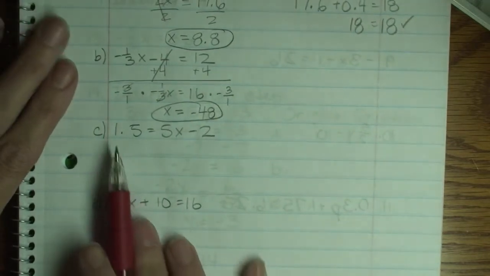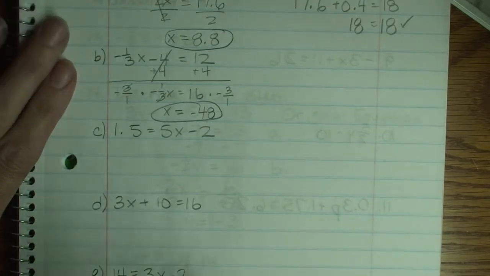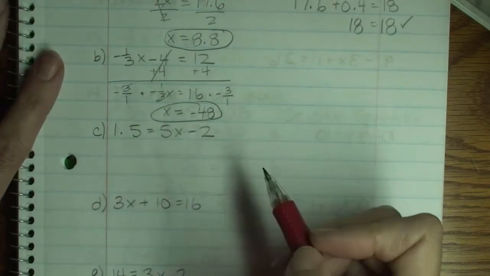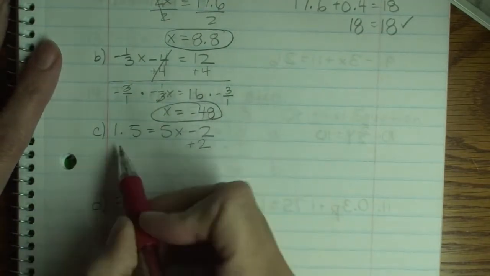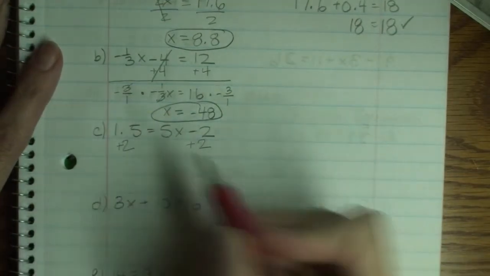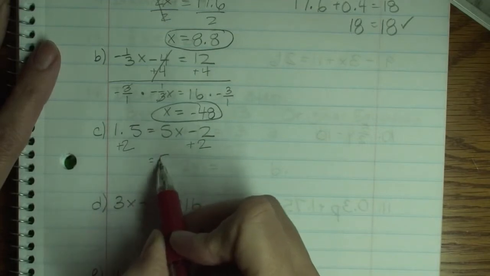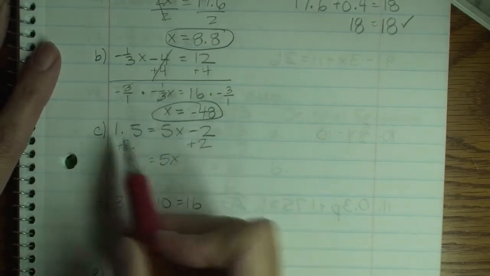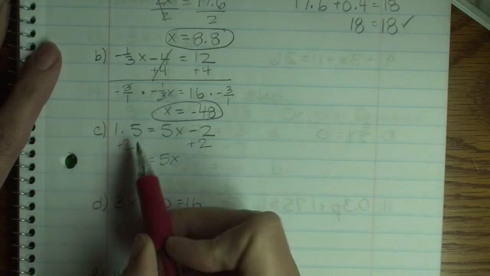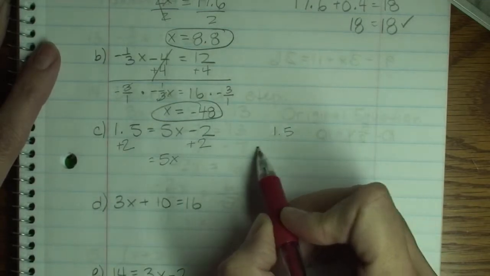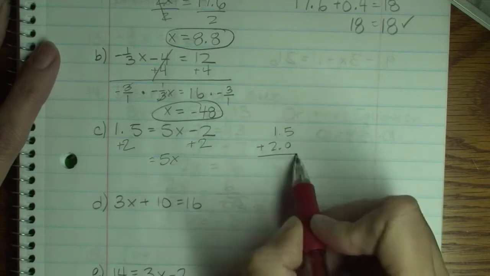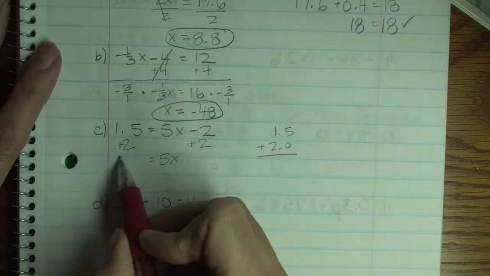Okay, so here I have 1.5 equals 5x minus 2. All my variables are on one side, so I'm already on step 4 on my step chart. So I'm going to add 2 to both sides, which gives me 5x here. Now here's where you need to be careful. If you're doing this by hand, I need to line up my decimal points. So this would be 1.5 plus 2.0. So we have to be sure that I get 3.5.